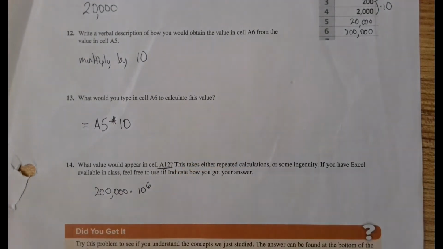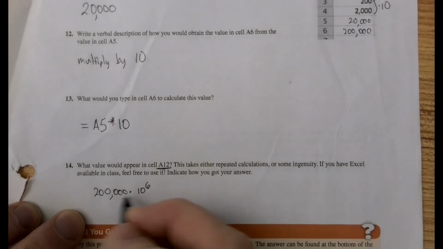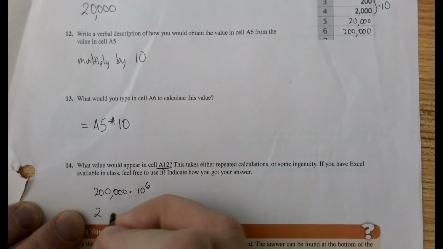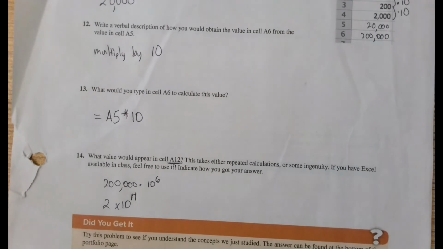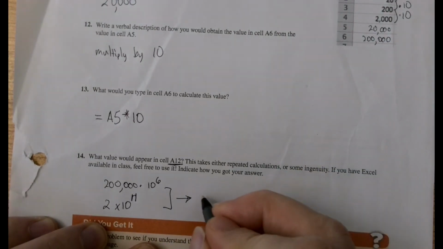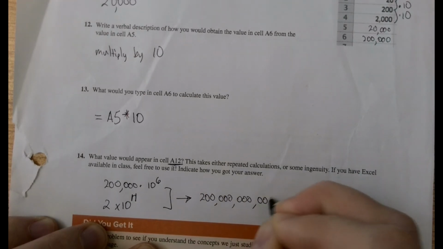Oh, it looks a little bit like scientific notation, right, from way back when. So let me put this in actual scientific notation. We'd add 1, 2, 3, 4, 5 zeros to that. 2 times 10 to the 11th is one way to write it. And both of these written in decimal notation is, add those 6 zeros, this value.